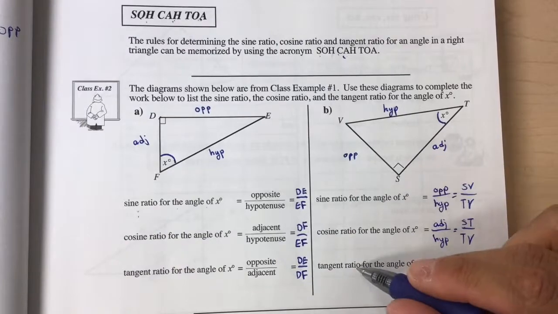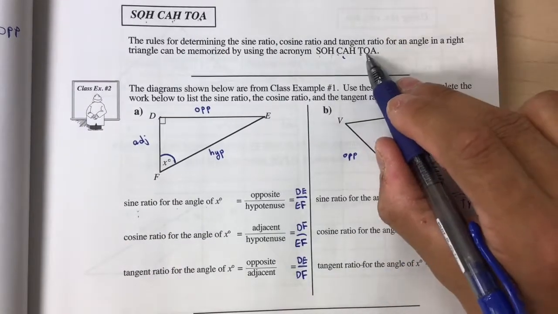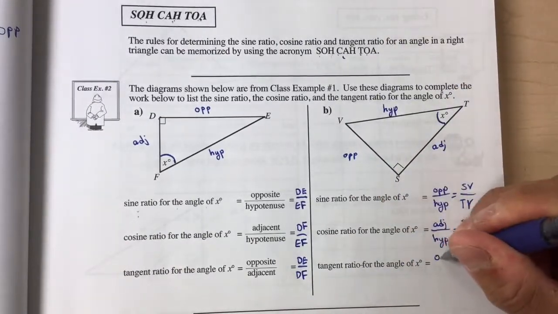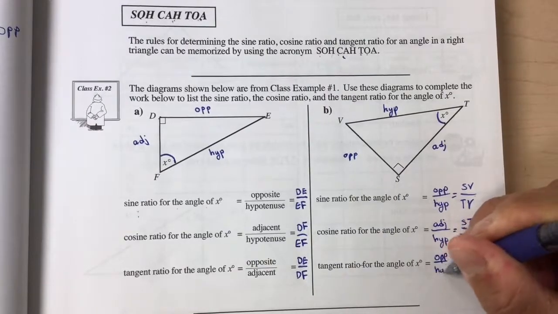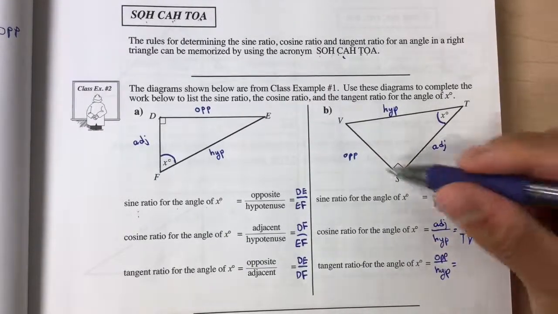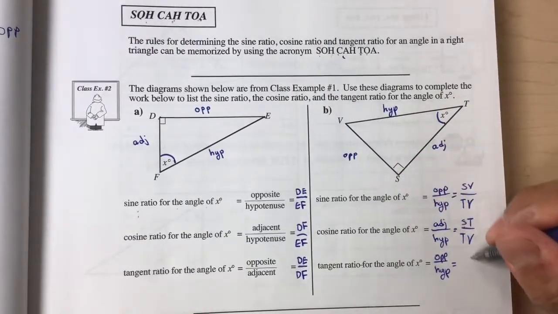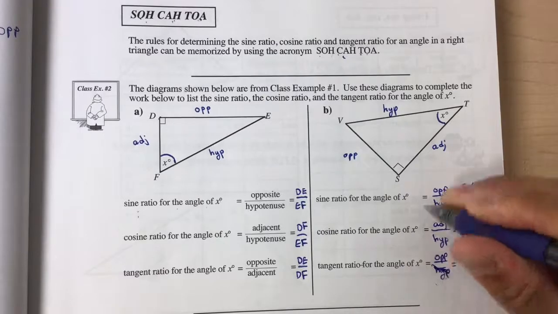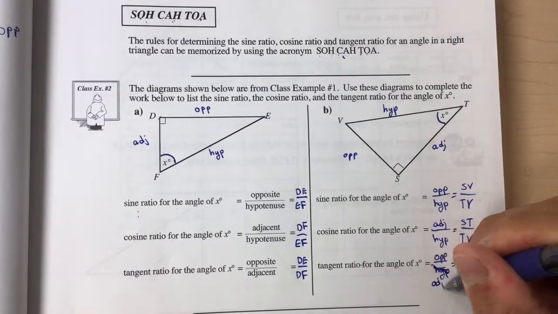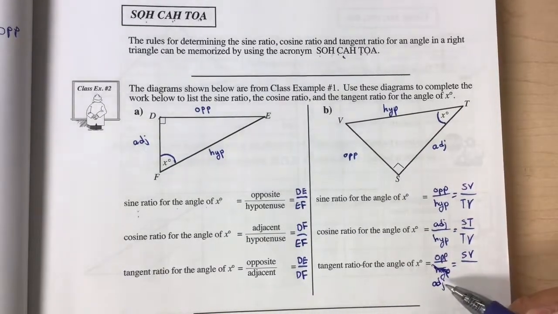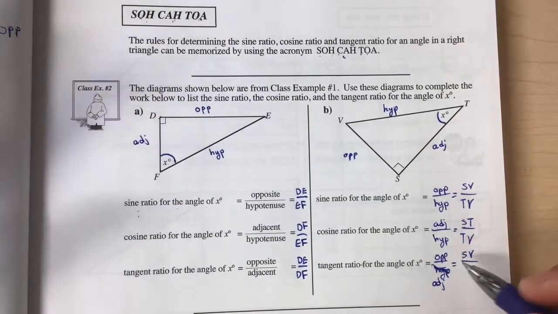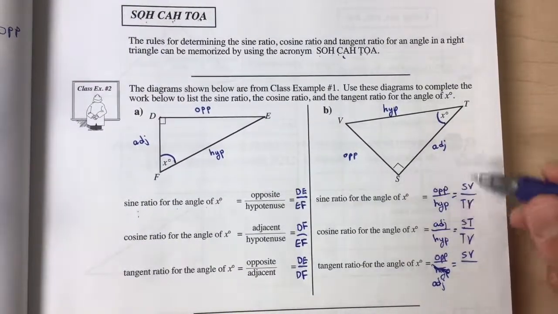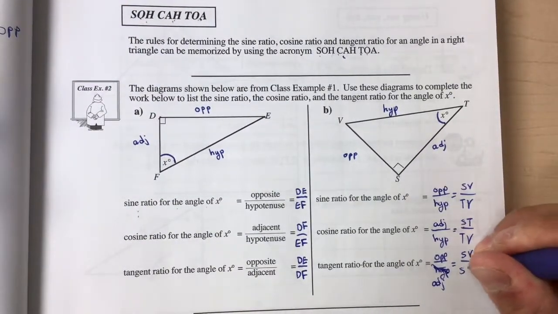And lastly, my tangent ratio is equal to SV, that's opposite, and, my mistake, make sure we clear this up: opposite over adjacent is always the tan ratio. And my adjacent was ST, so SV over ST.